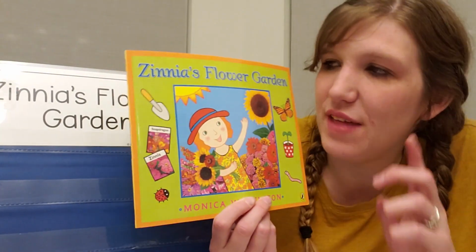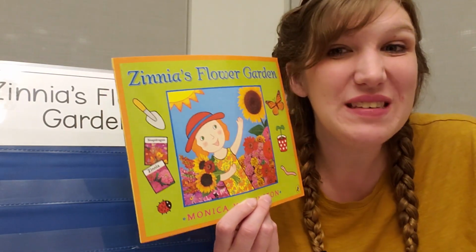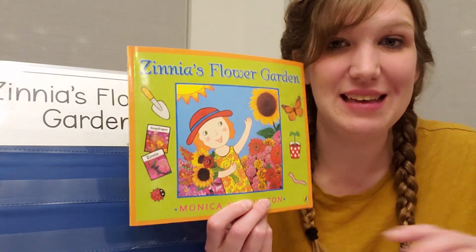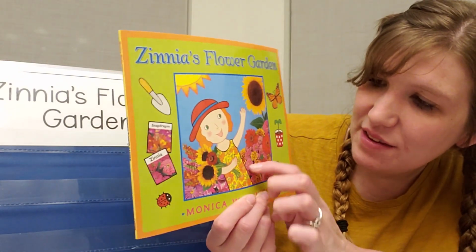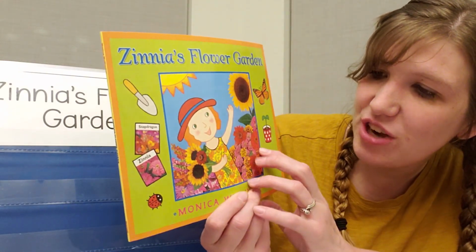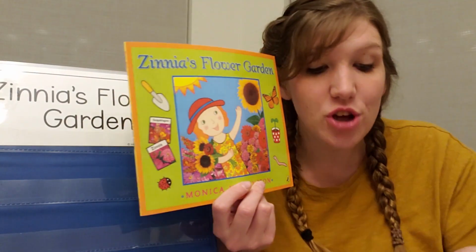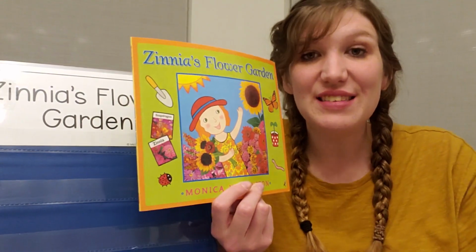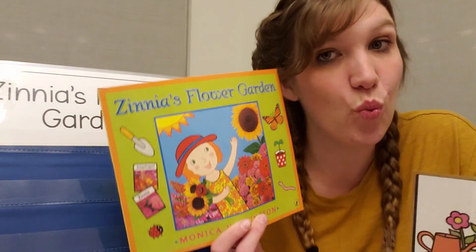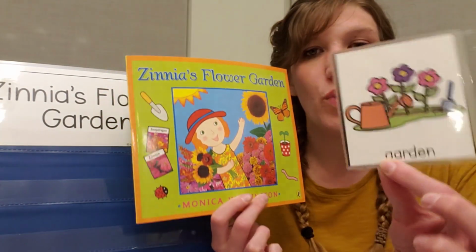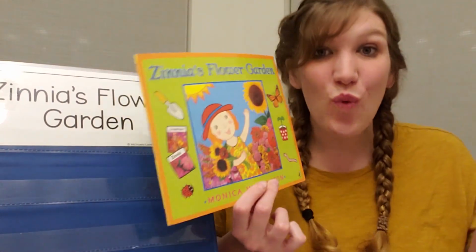Now, let's also think, where can we make a hypothesis, that's a guess, about where the setting of the story probably is? We can look at the picture on the front cover. We see lots of flowers and sunshine. She's got flowers in her hands. The title says Zinnia's Flower Garden, so I think the setting will be in the garden. So remember, the setting is where and when the story happens. So we know where the story will happen, in the garden, but we don't yet know when.